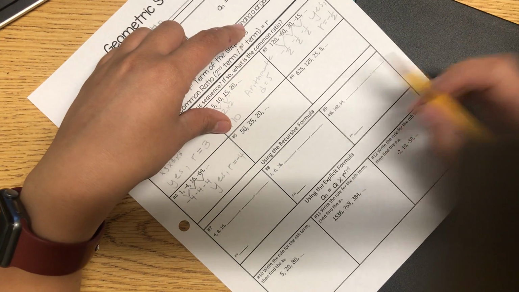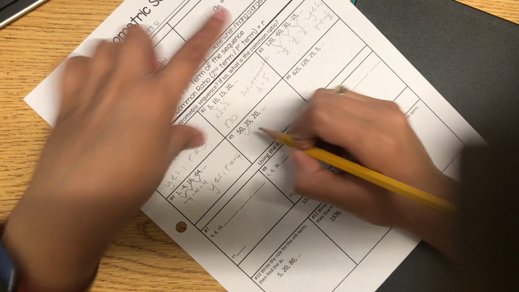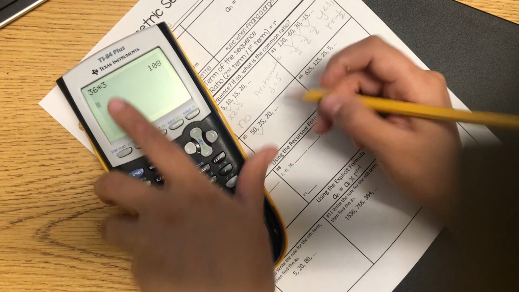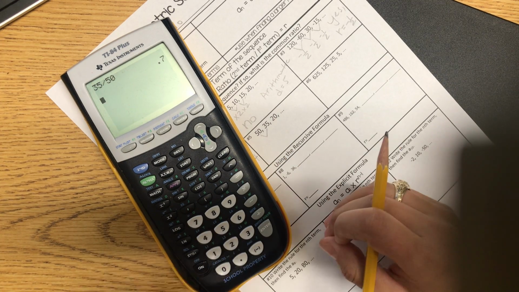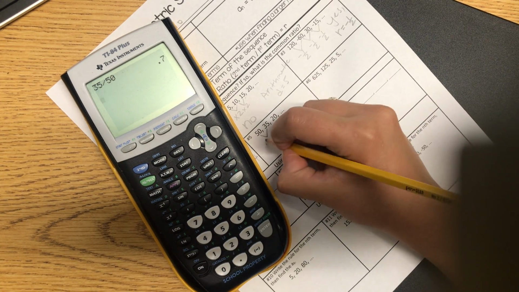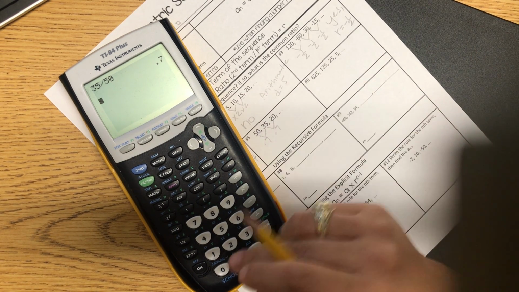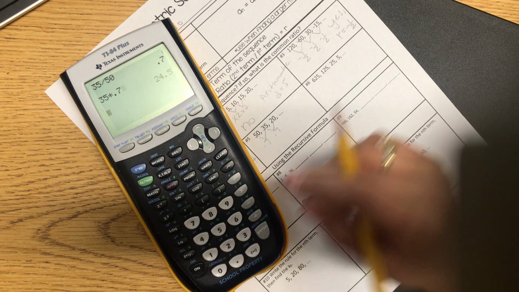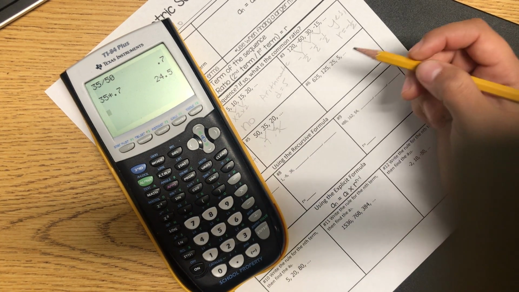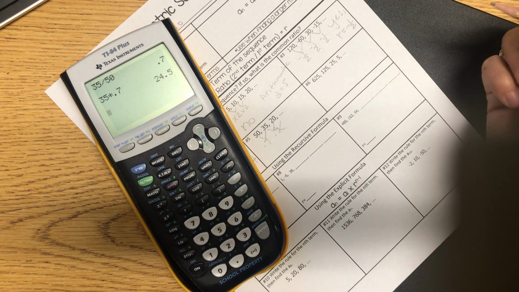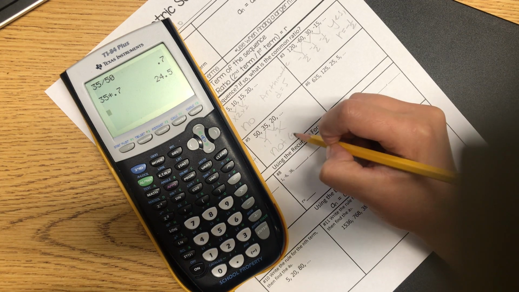Number 5, at first glance, I really couldn't tell you what I could be multiplying by to get from 50 to 35. So let's check. Take my second term, divide it by my first. So my common ratio would be 0.7. Or is it? Well, let's check. 35 times 0.7 is 24.5. So this is not a common ratio because I'm not multiplying by 0.7 each time. So this is not geometric.